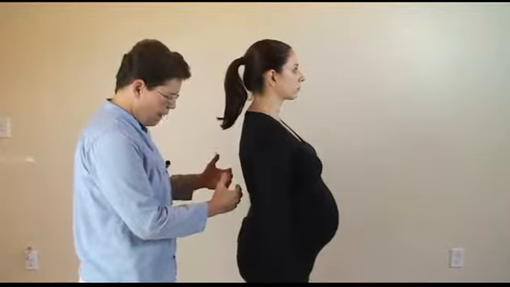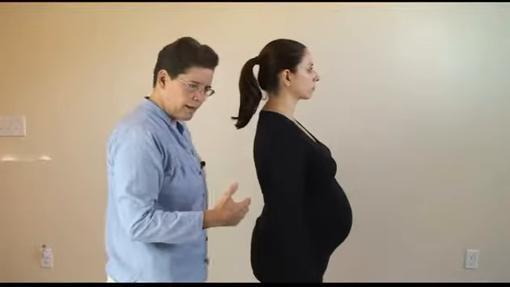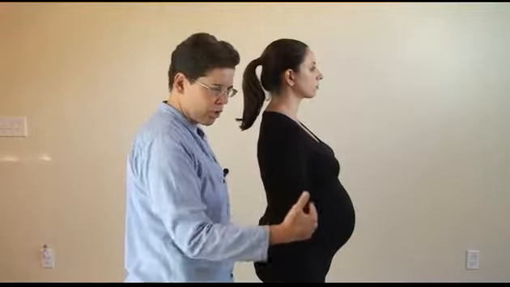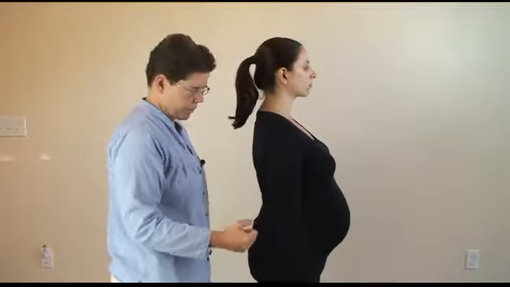So remember that the diaphragm attaches with its crura at around L1, L2. And so, again, that thoracolumbar junction and the effects it's going to have on restricting respiration.